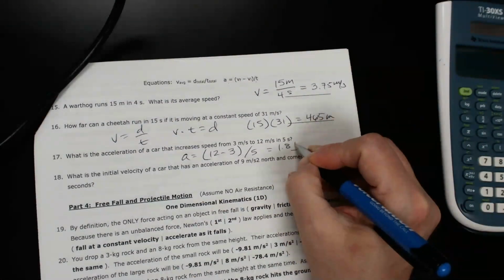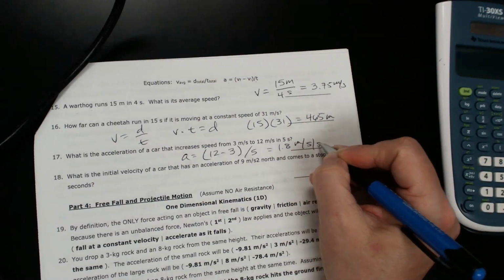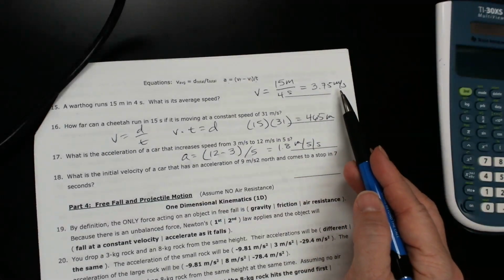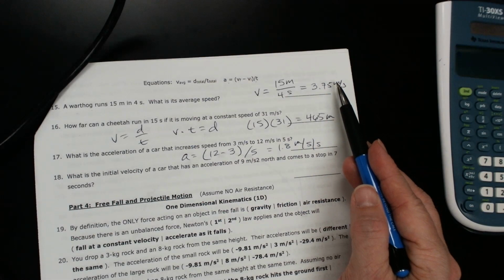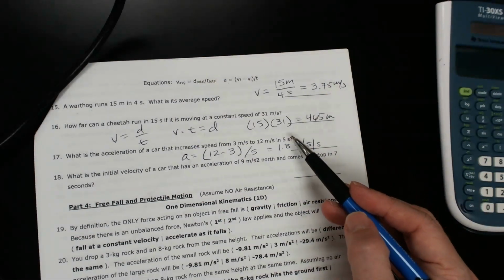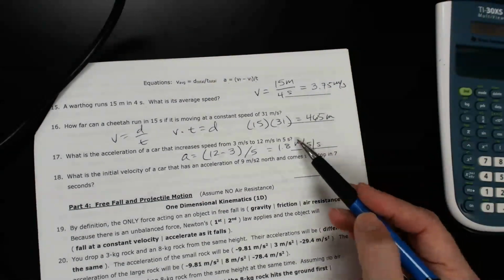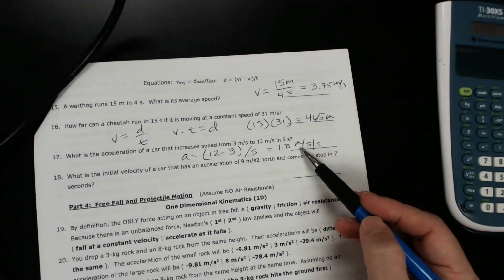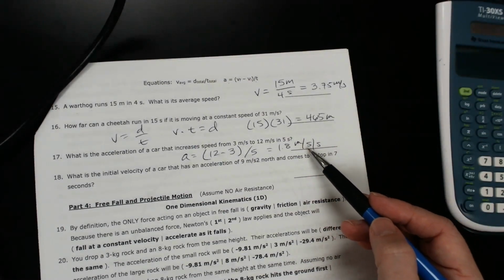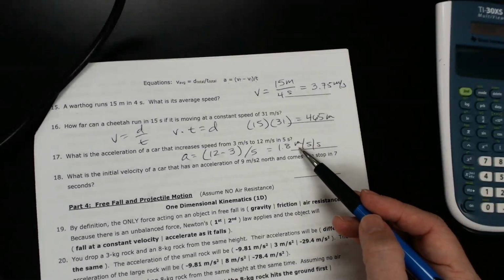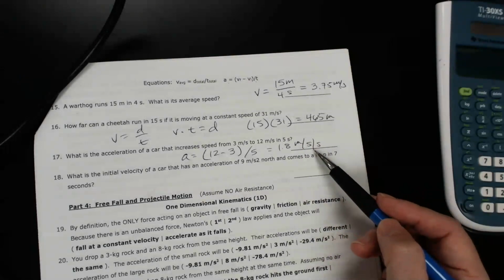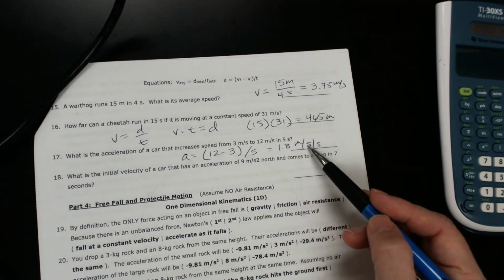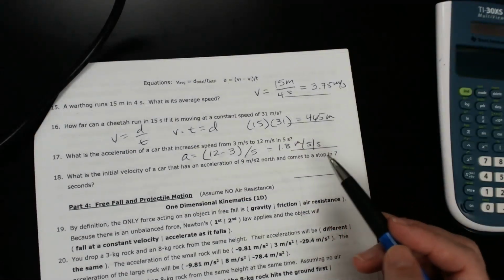And remember, acceleration is meters per second per second. So velocity is meters per second, distance or displacement over time. Acceleration is my change in velocity, which is meters per second, over my time. So sometimes you see meters per second squared. I always write meters per second per second because I like to remember that it's a change in velocity over time.